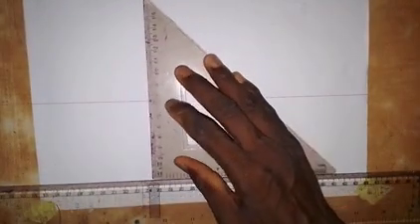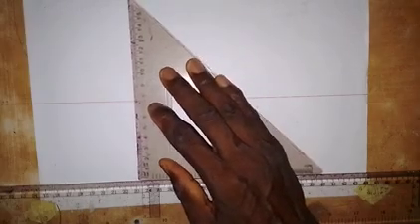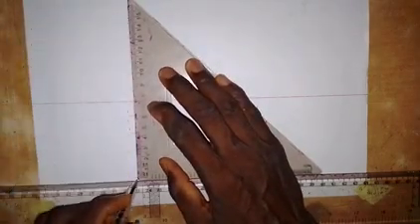Then I'll come here and draw a vertical line like this.